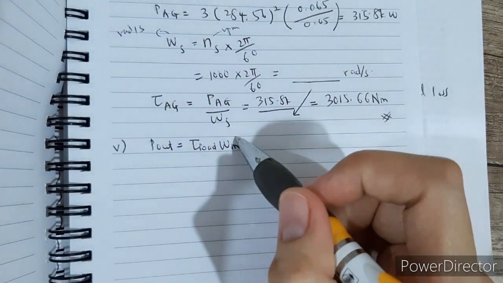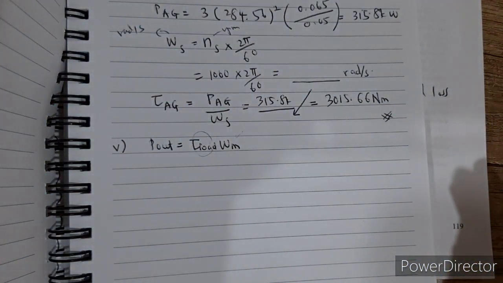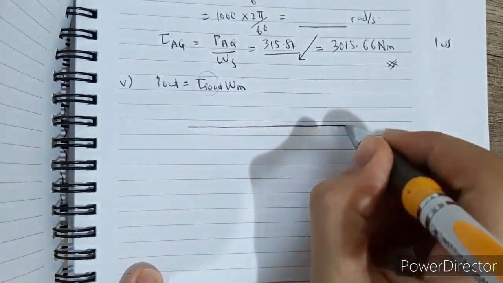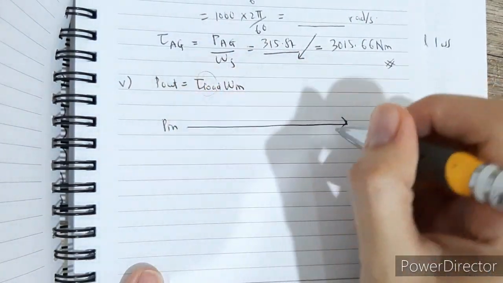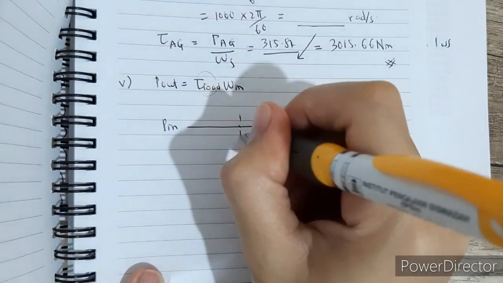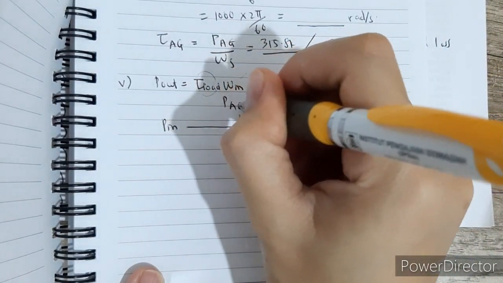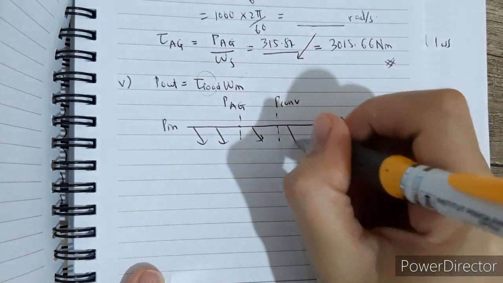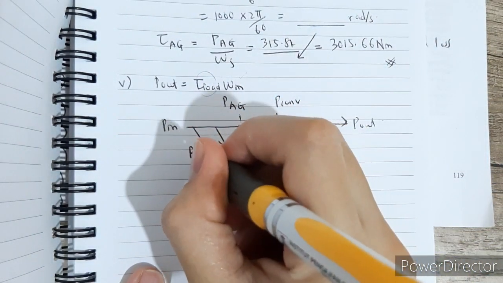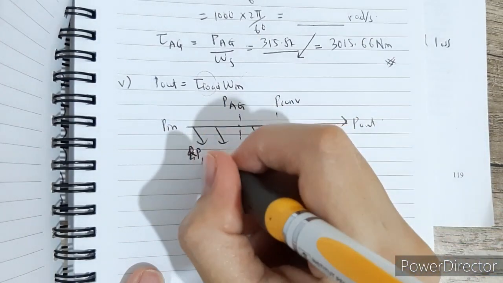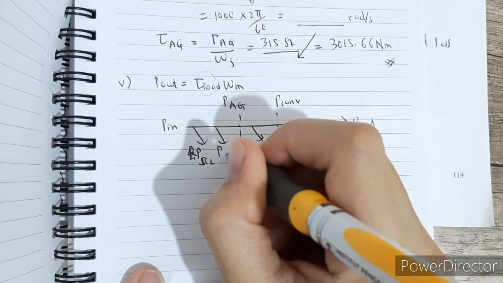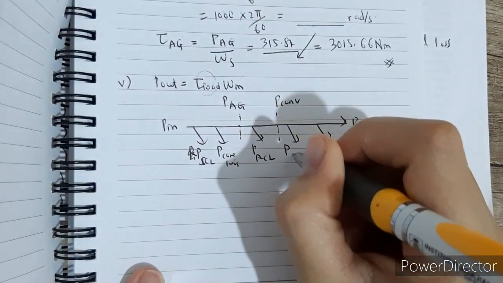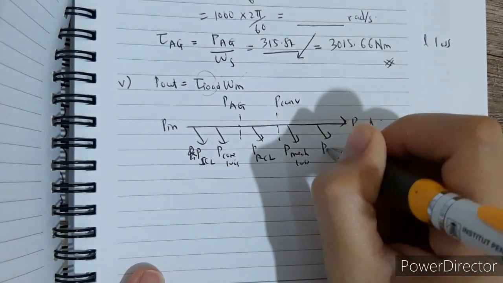But we can find omega m, but we don't know your load torque. So we have no choice but to use the power flow diagram. So just sketch P air gap, P converted. Here you have stator copper loss, P core loss, P rotor copper loss, P mechanical loss, and P stray loss.